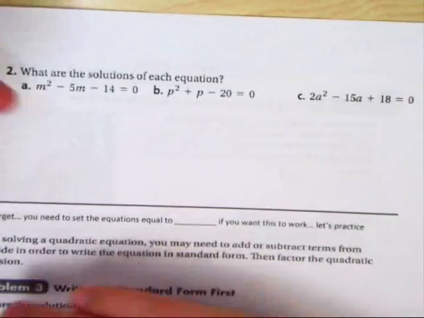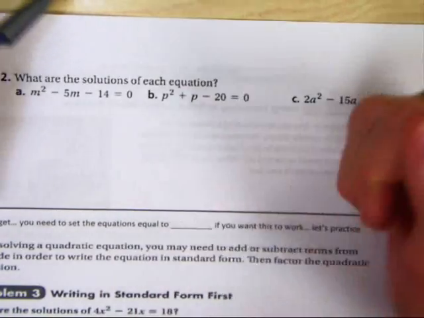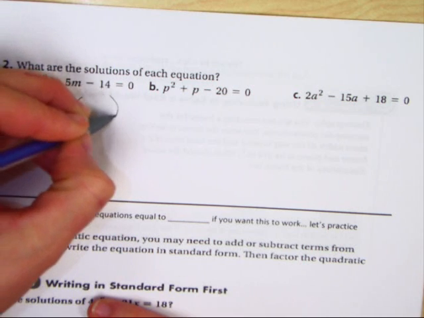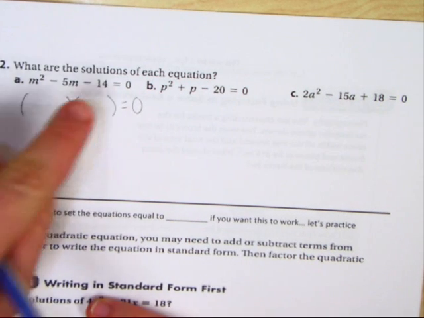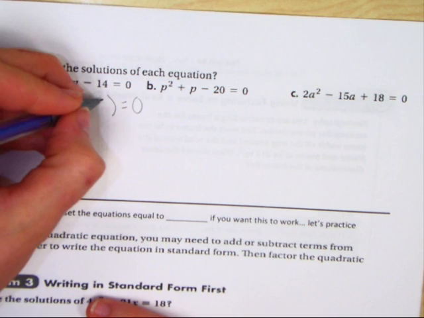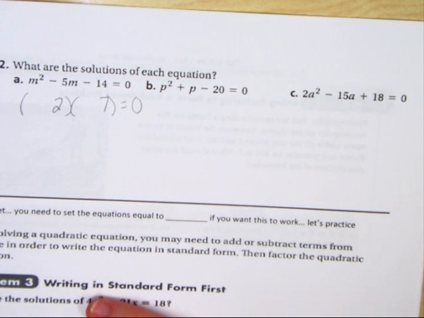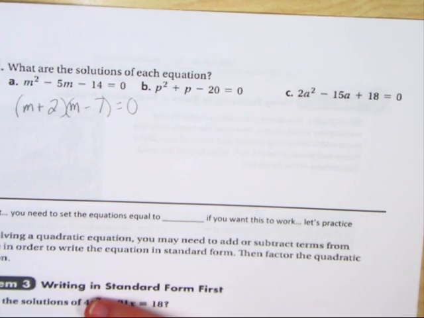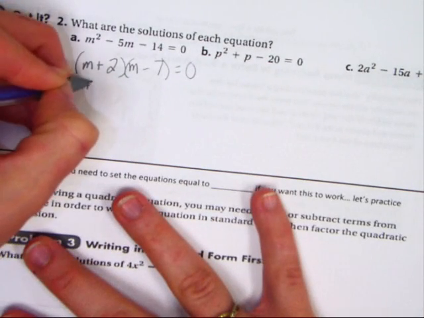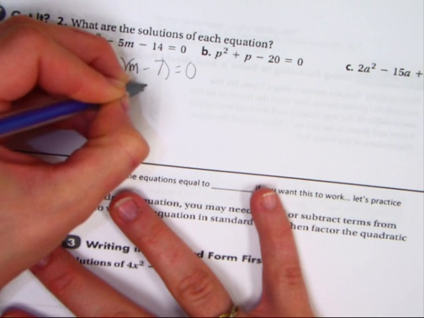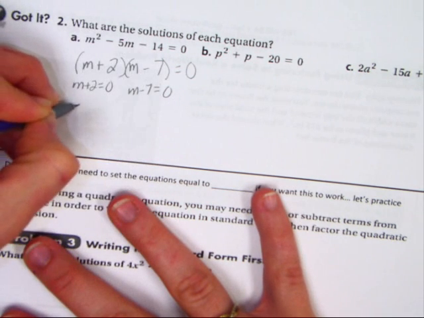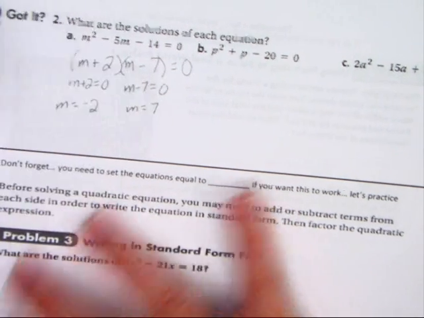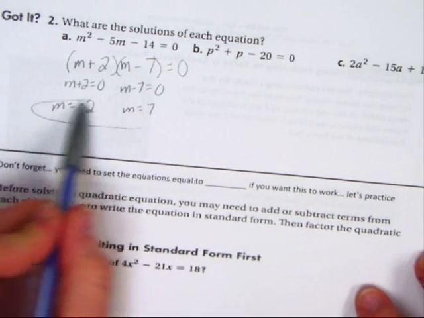Well, guys, as long as you can factor, this is not going to be too hard for you, okay? First thing, double parentheses. Second thing, factors of negative 14, such as 7 and 2. You need a negative 5, so you better make your 7 negative. Set it equal to 0, each and every one. On this one, m equals negative 2 when you take away 2. On this one, m equals 7 when you add 7.